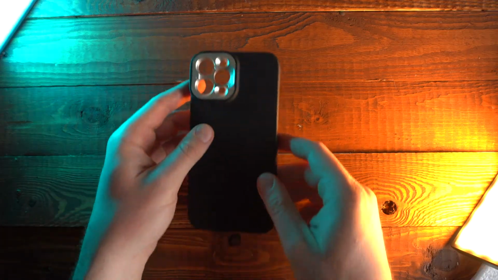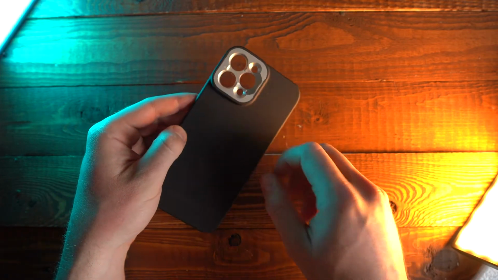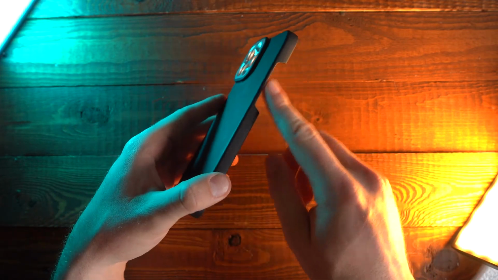But the thing I want to talk about first is the cases, because you're going to be using the case arguably more than you're going to be using the lens. In my case, I'm just carrying my phone in the case around all the time, and when I want to, I just pop on the lens and film. So the case included in the box is a decent case. It's a plastic case, and you get the metal lens mount. It's an overall good case.